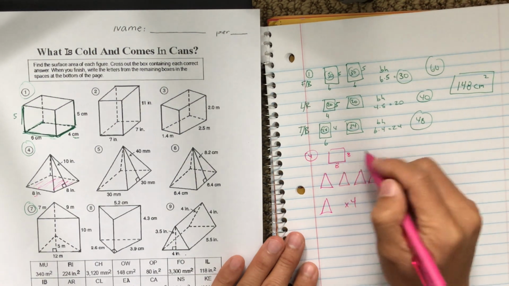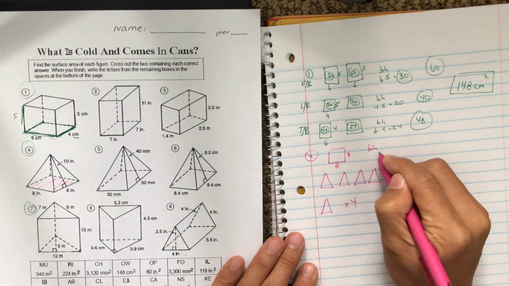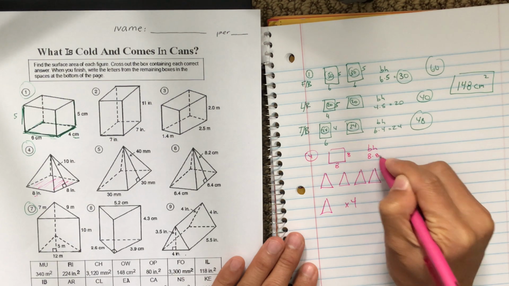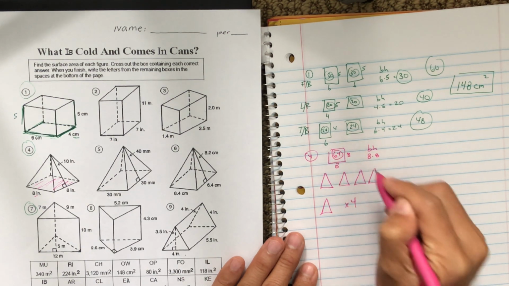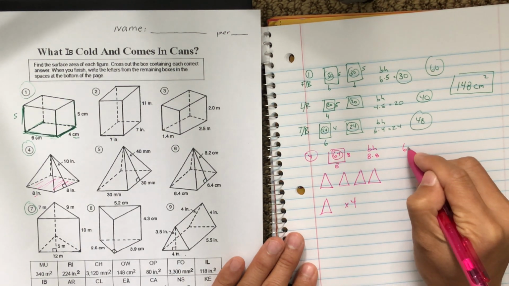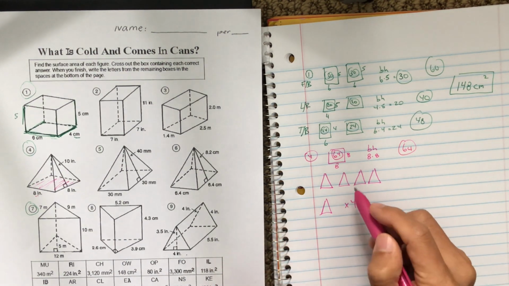And remember, it's a rectangle. Area of a rectangle is base times height. 8 times 8 is 64. So 64, I'm just going to write that on the side.